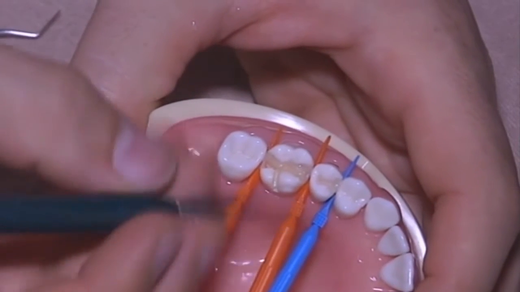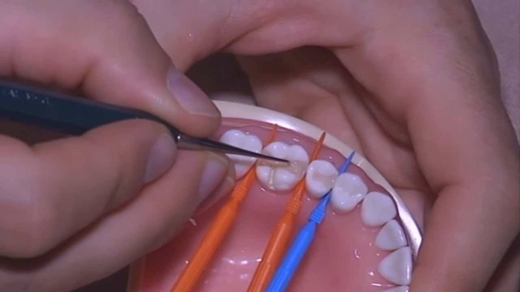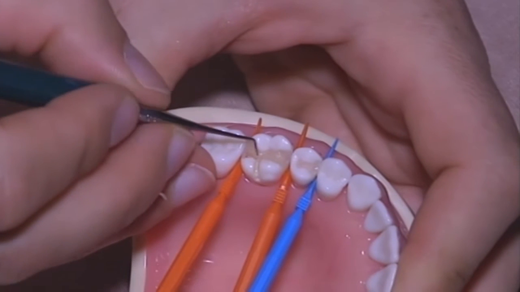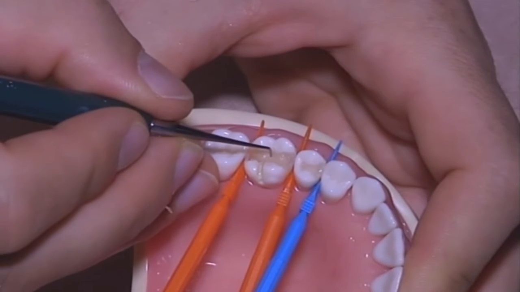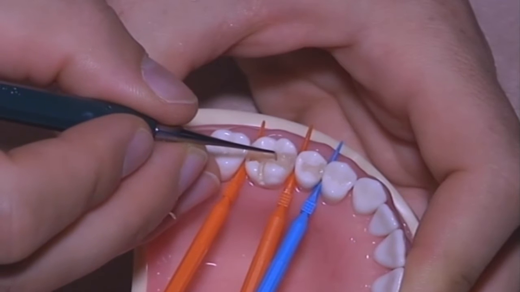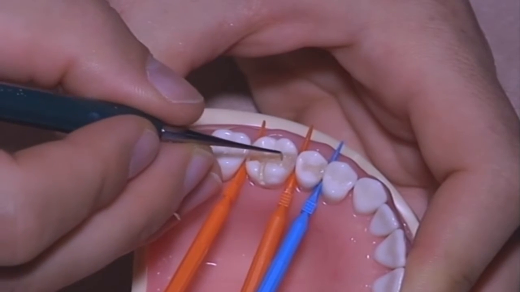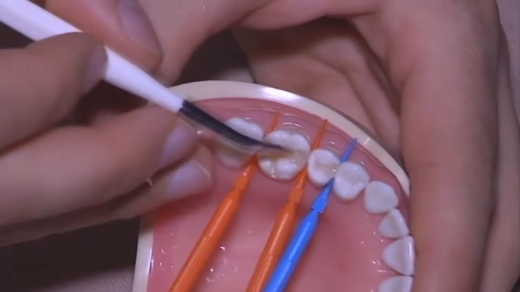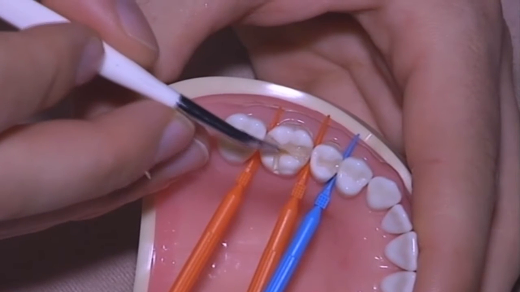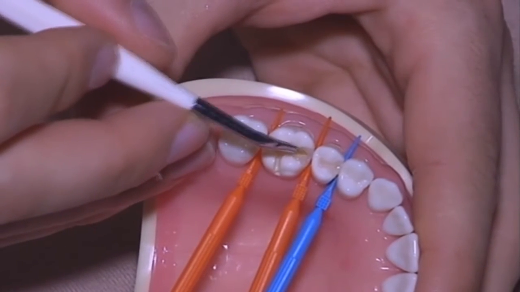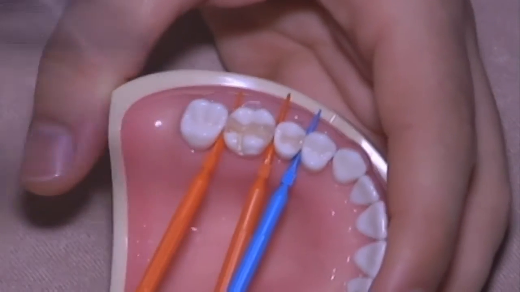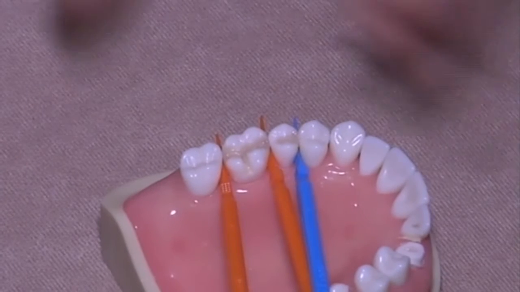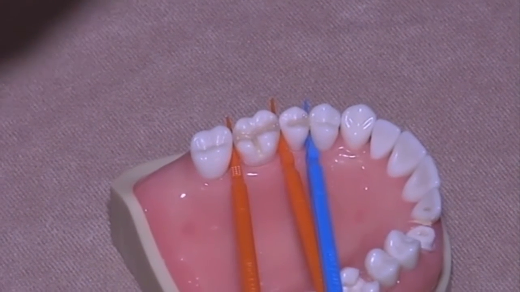And then with little points, beginning to give the anatomy. Here we are. And now, last dentin layer.